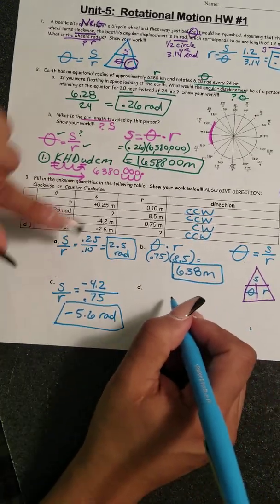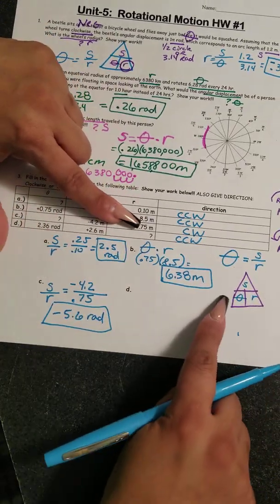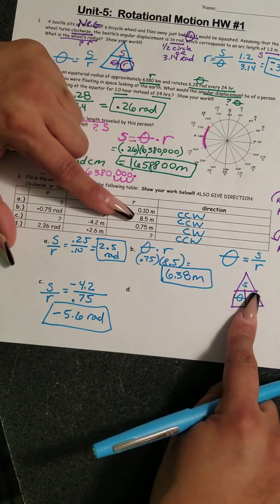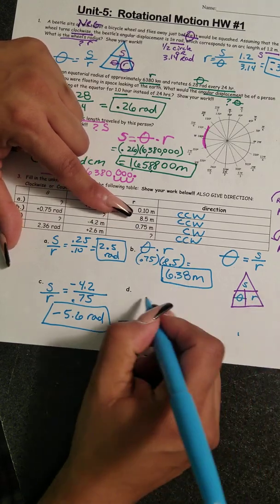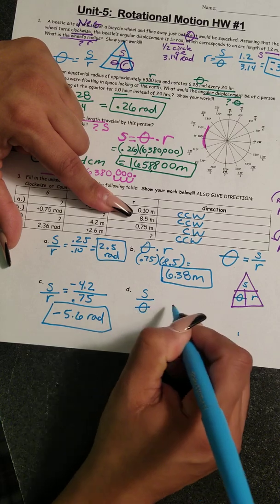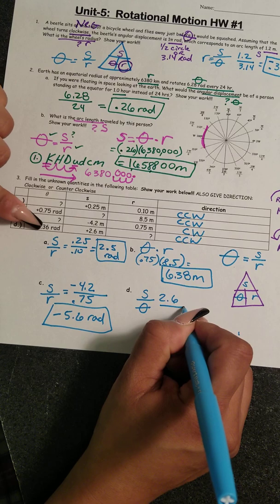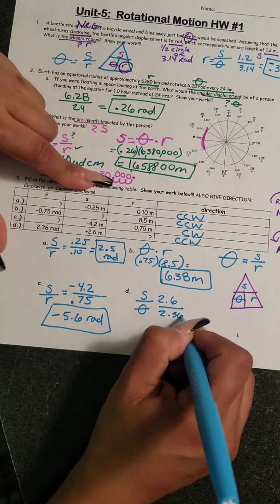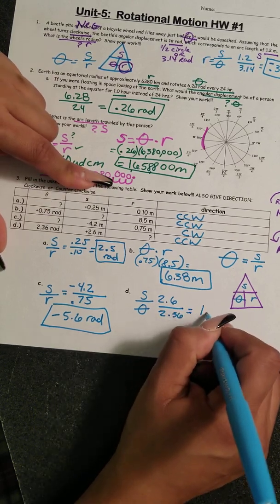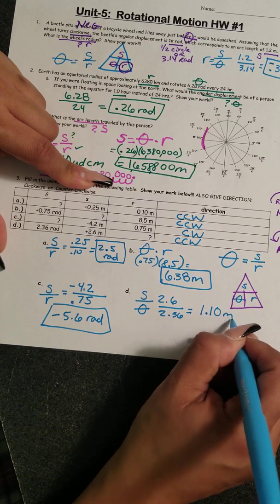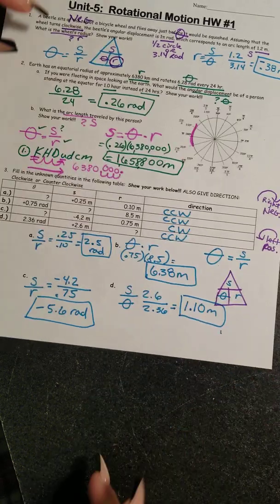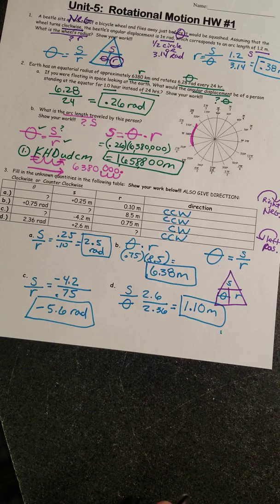The next one, letter D, we're looking for radius. Let's cover it up over here on the triangle. Radius is S over theta. So S over theta. S is going to be 2.6. Theta is 2.36. And I got a number of 1.10 meters. Okay. Pause it when you need to. Just make sure definitely that you have the steps correct and you have the correct answers.